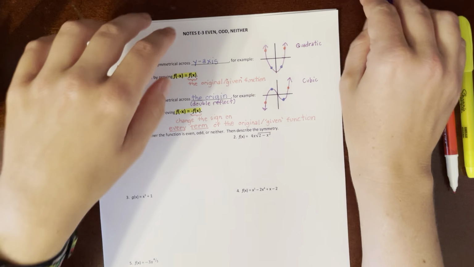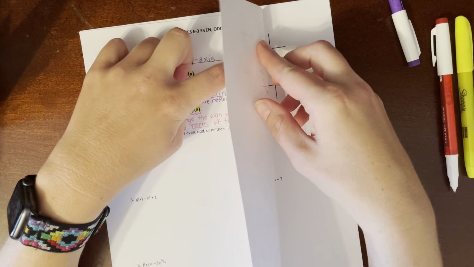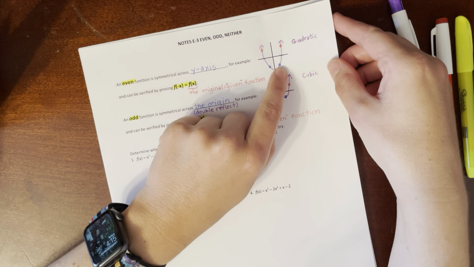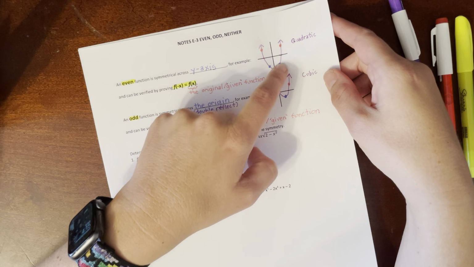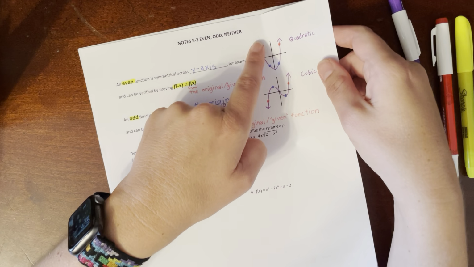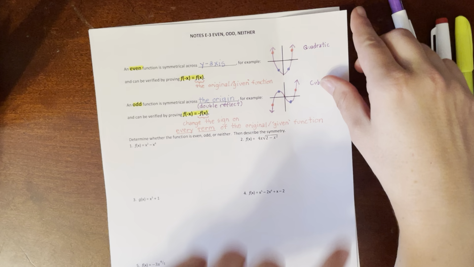y-axis. So for example, if you take the graph and you fold it along the y-axis like that, this red dot would lie on top of this red dot, this blue dot would lie on top of this blue dot, but essentially every single point on the right side will lay on top of a point on the left side. So that's what symmetric across the y-axis means.